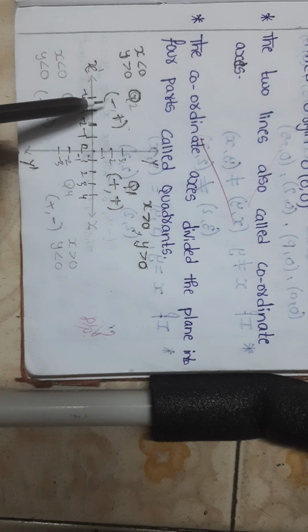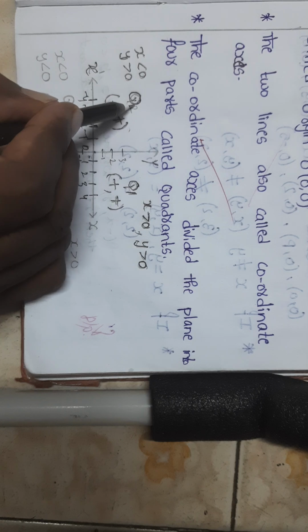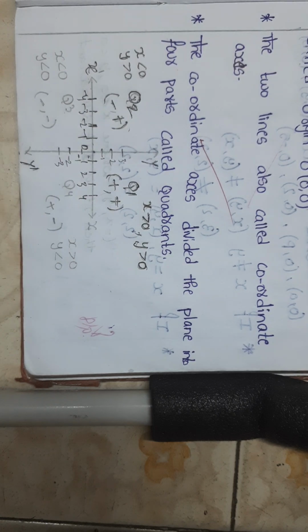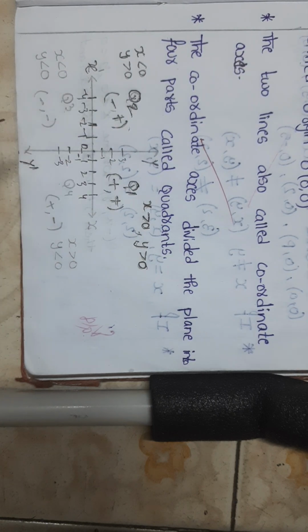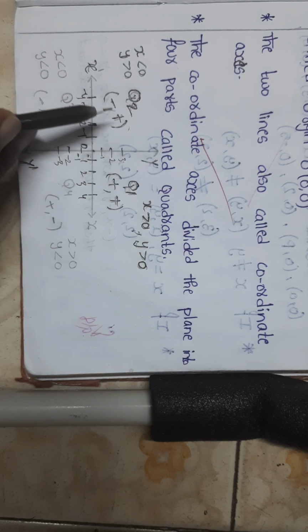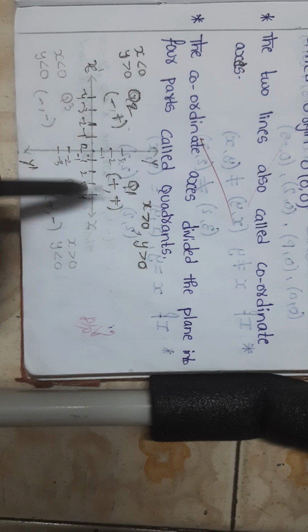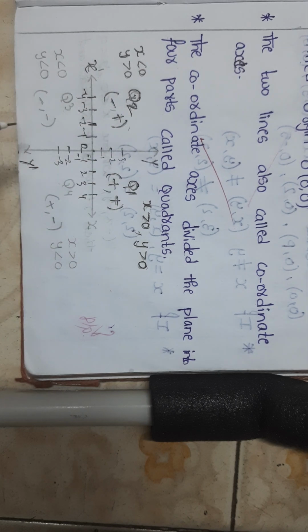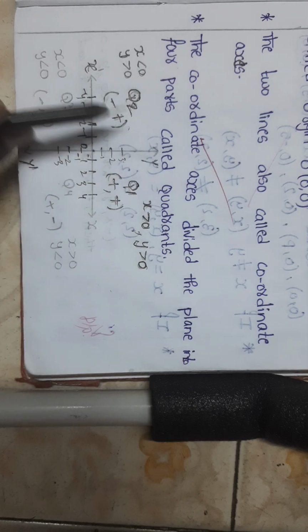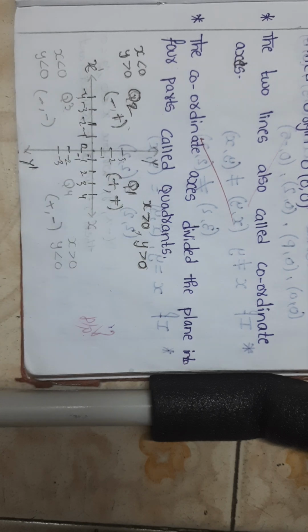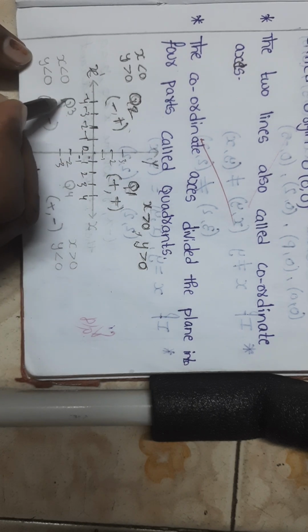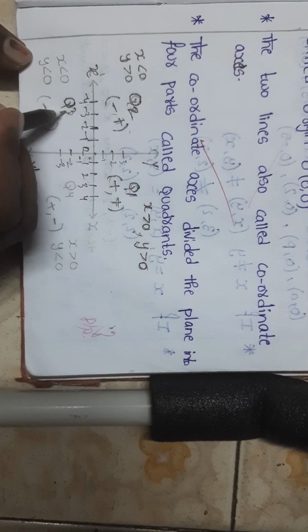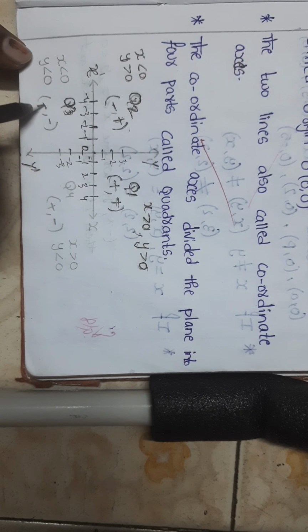So the second quadrant is Q2. You can represent it like this, or you can give Roman numerals also, 1, 2, like that. Quadrant means one-fourth part is called a quadrant. The entire plane is divided into 4 quadrants, you know already. This is Q3. Q3 means the third quadrant, both are minus.